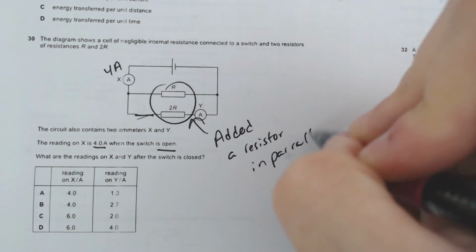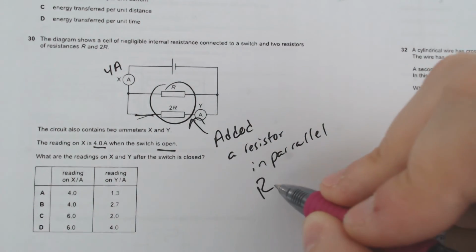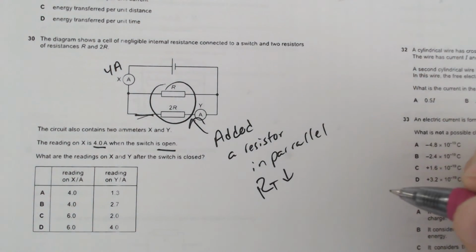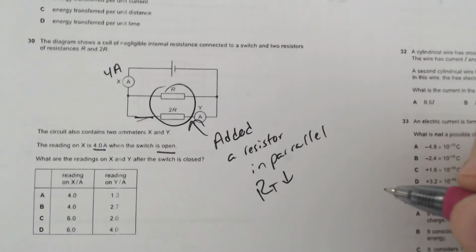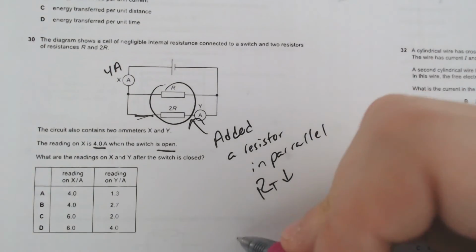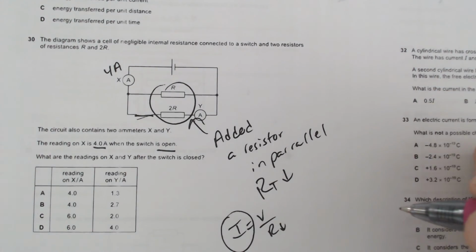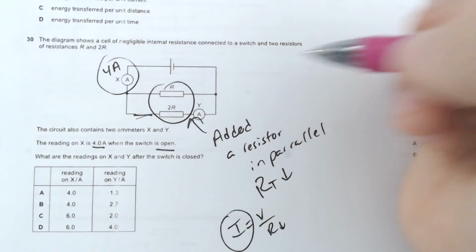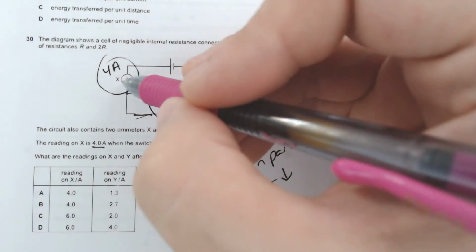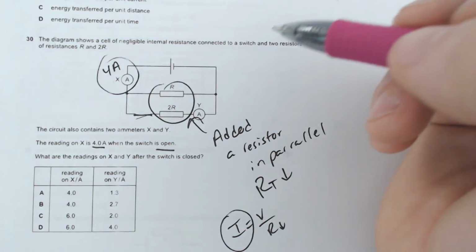Anytime you add a resistor in parallel, the overall resistance total will go down. If resistance goes down, then because current is equal to voltage divided by resistance, current goes up. So the current on ammeter X will increase.